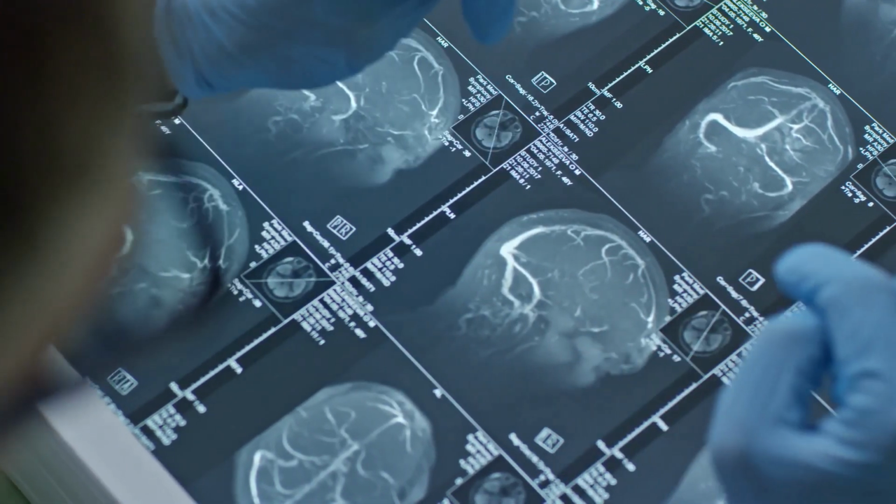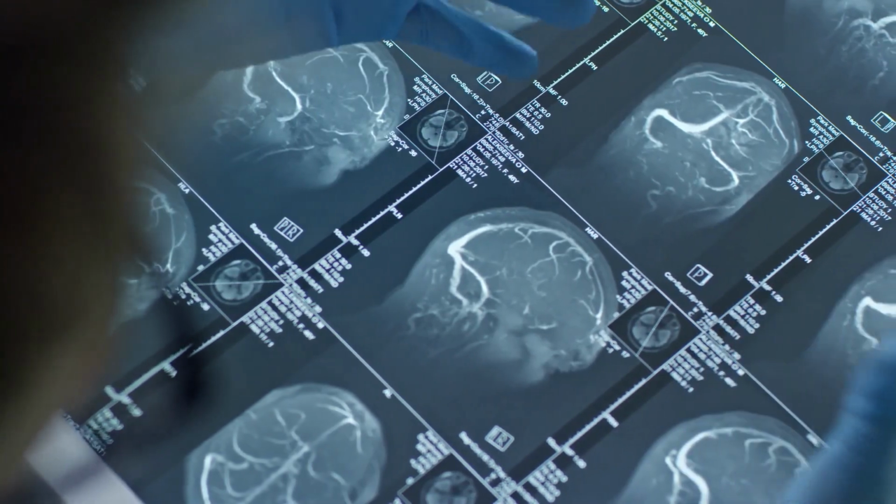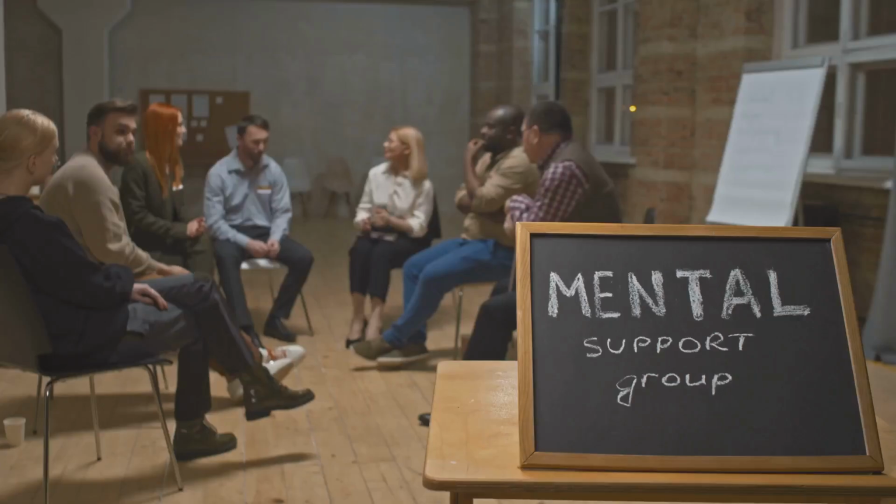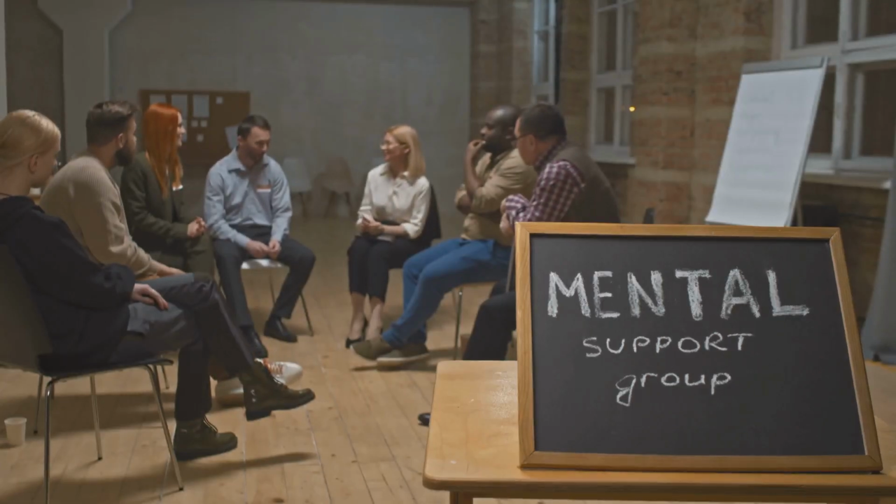Now, we'll shift our attention to cognition, a crucial aspect of the MSE that assesses a patient's mental processes involved in thinking, knowing, remembering, and understanding. These cognitive abilities are fundamental to our daily functioning.